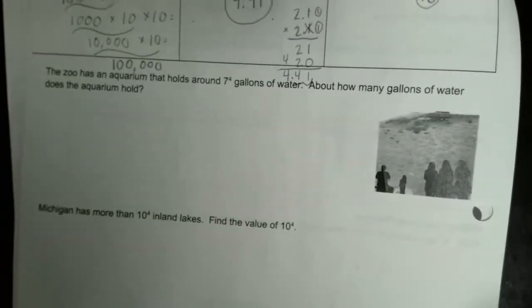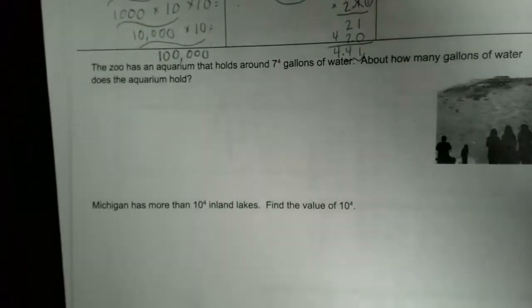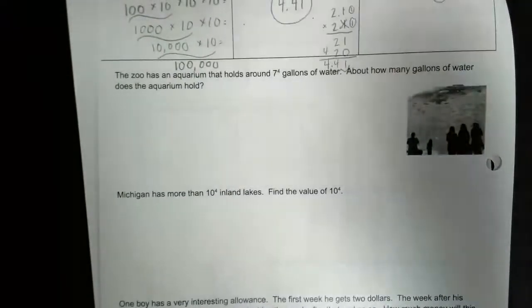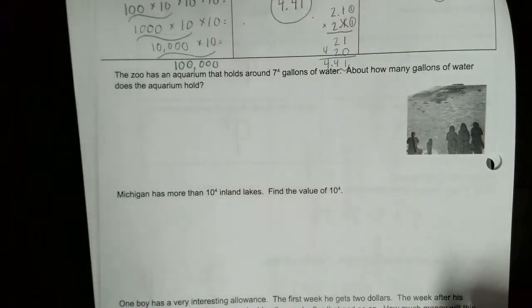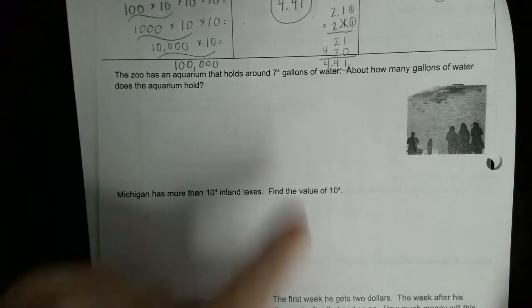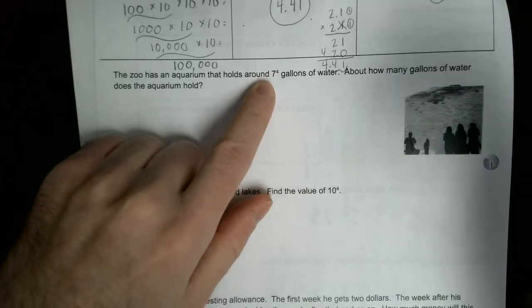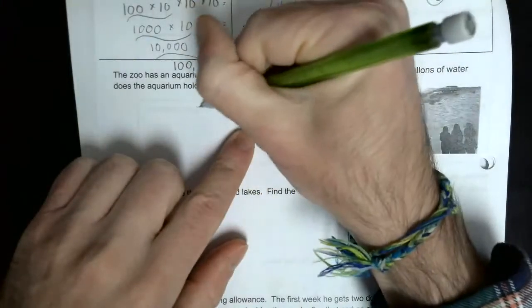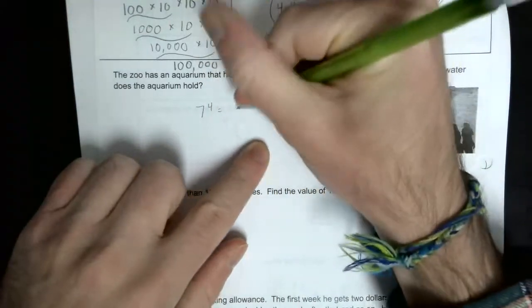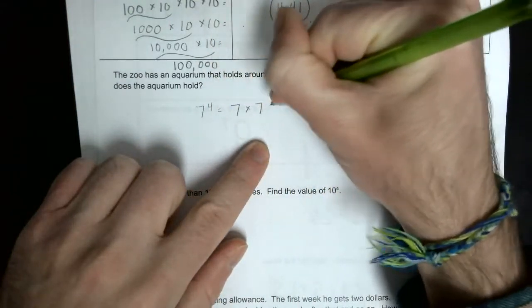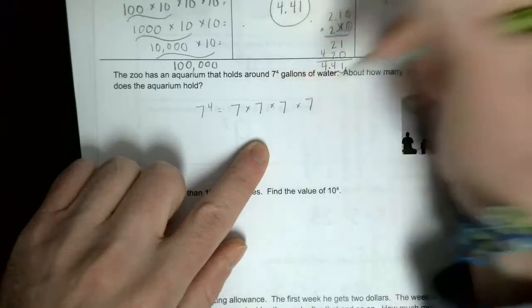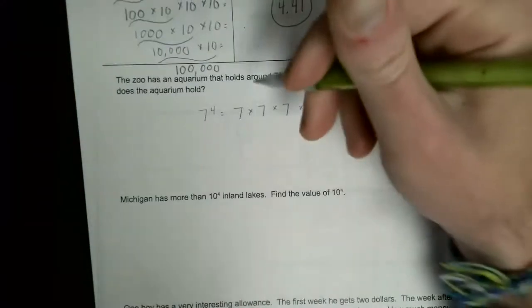All right, so let's look at a couple word problems here. It says, the zoo has an aquarium that holds 7 to the 4th power gallons of water. About how many gallons of water does the aquarium hold? Well, to find how many gallons, we need to find the value of 7 to the 4th power. And we know that 7 to the 4th power is 7 times 7 times 7 times 7. So I'm going to use my squiggles here, believe it or not.